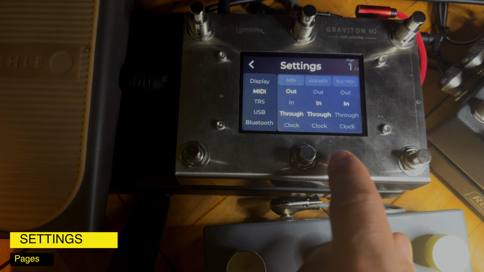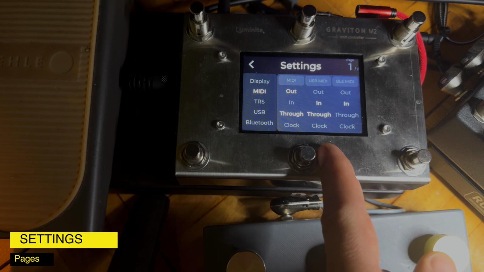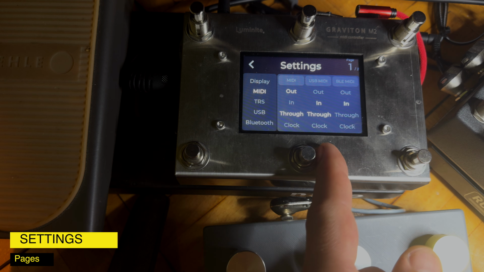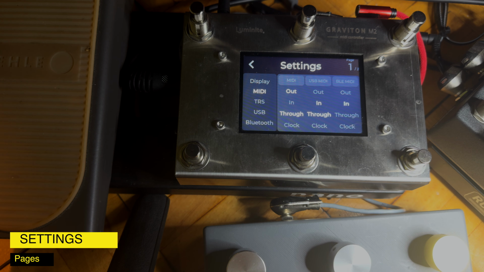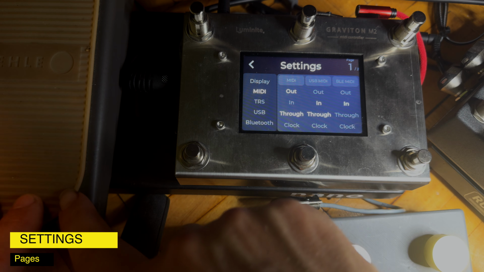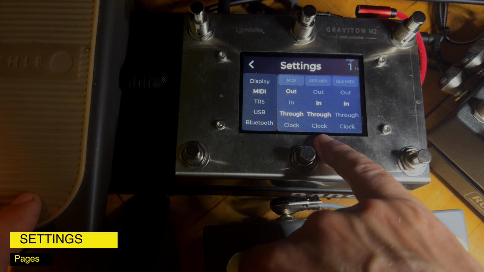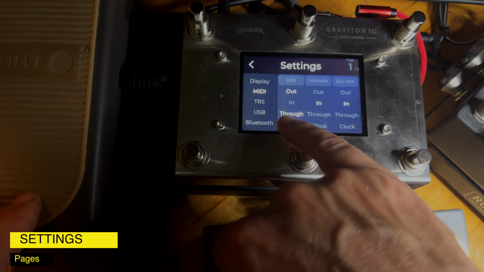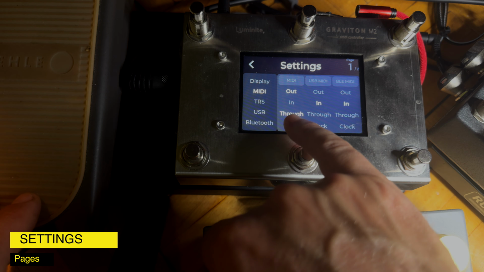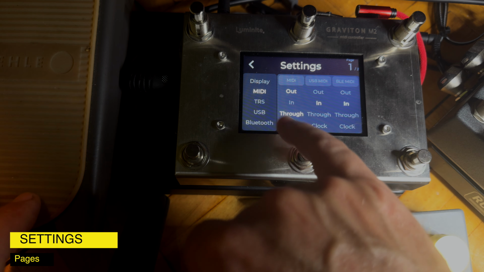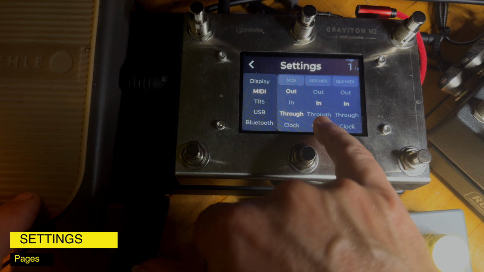So right now I have the expression pedal connected via MIDI in to this port, and the MIDI signal coming from this expression pedal enters Graviton and exits through the traditional MIDI out.